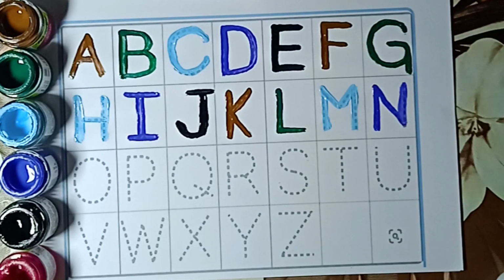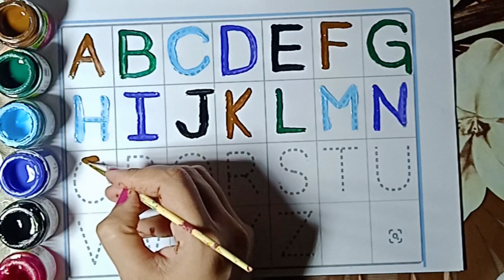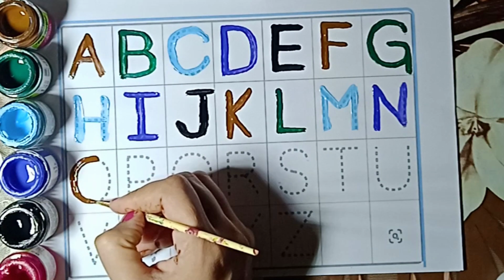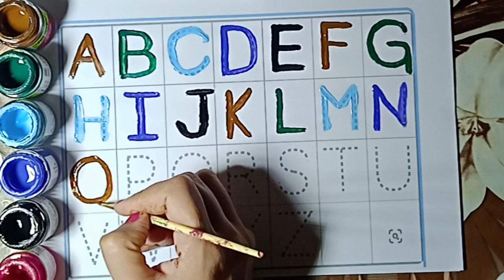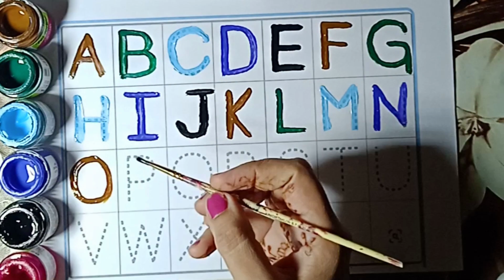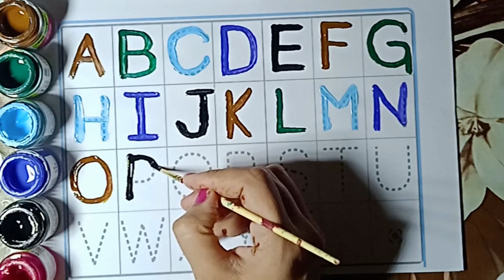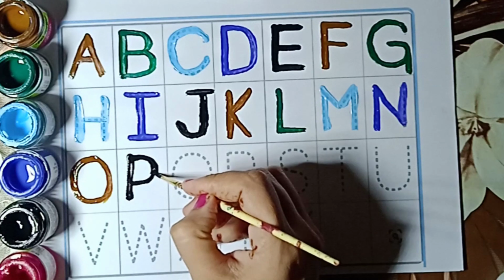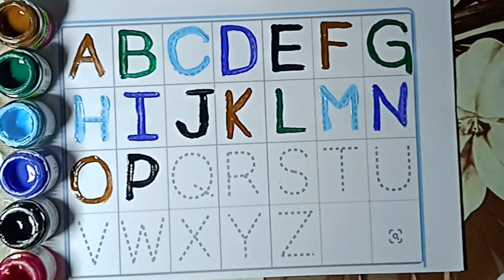Very good. Next letter is O. Brown color O. O for orange. Very good. Black color P. P for parrot. Very good.